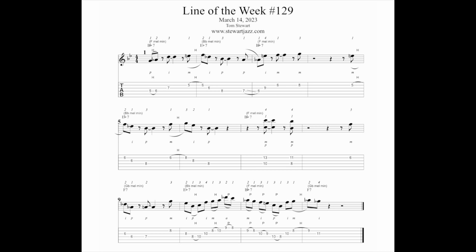Here are the chord scales I use. I use the notes from the chord scales for two things. First, as a source of notes for improvising, and secondly, to determine tensions to use for comping. The chord scales are F melodic minor to B-flat melodic minor to F melodic minor for 2 measures, to B-flat melodic minor for 2 measures, to F melodic minor for 2 measures, to G-flat melodic minor, and then to B-flat melodic minor, then to F melodic minor, then to G-flat melodic minor.